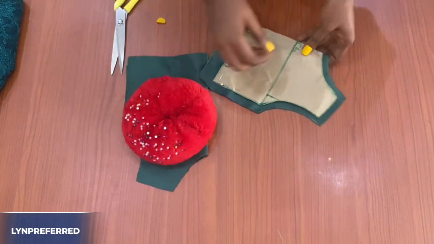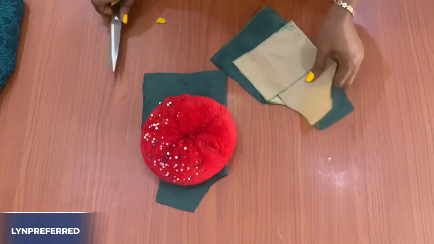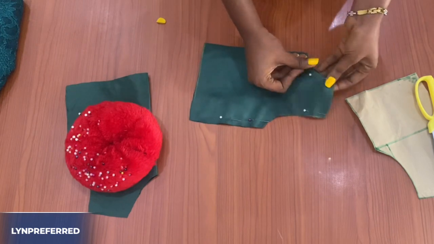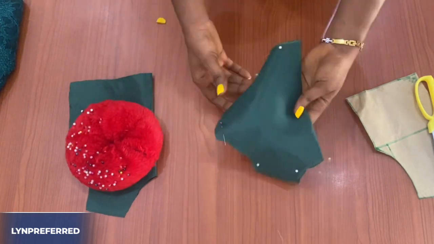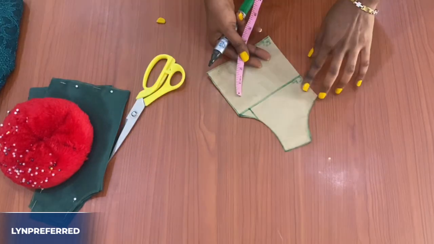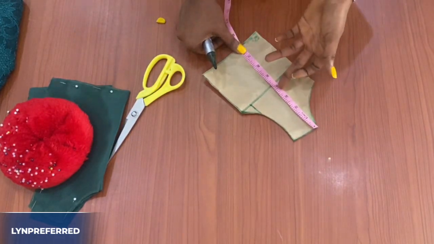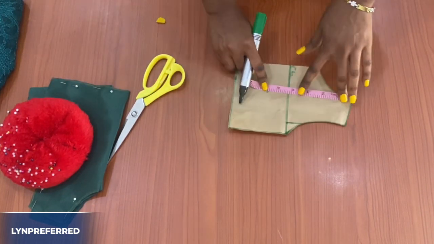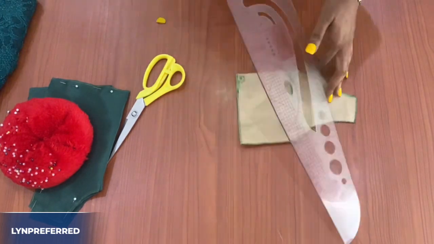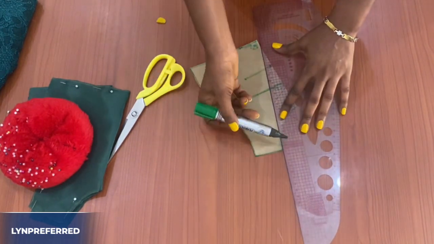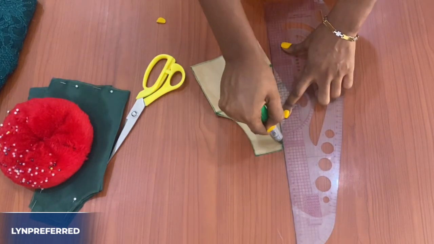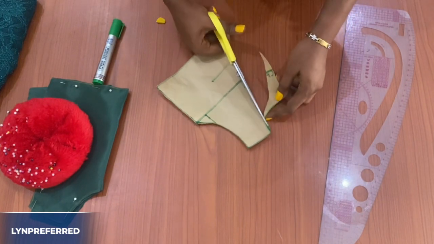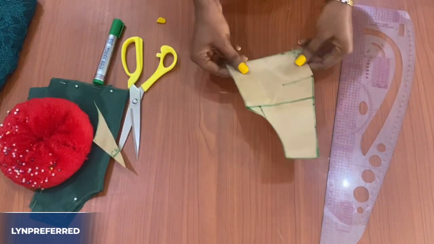So I'm going to unpin this because I'm going to be using this pattern paper to cut the back. I'll also pin this piece back because I'm going to use it to cut the lace fabric. I want my back neckline to be a V neckline, so you're going to determine how deep you want your neckline to be. As for me, I'm going to go down from my neckline by 5.75 and then I'm going to mark a straight line there. So from there I'll connect this point back to the neckline this way and I'm going to cut out that part because it is no longer needed.